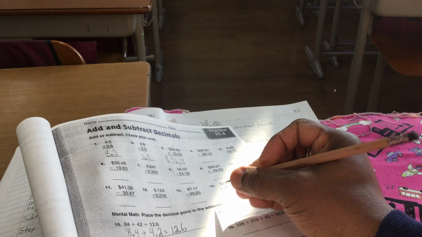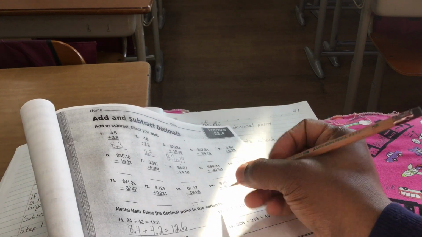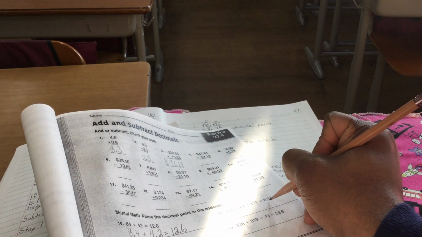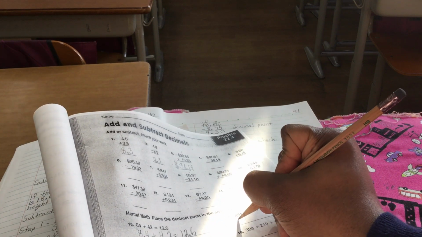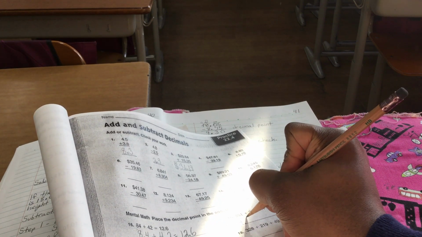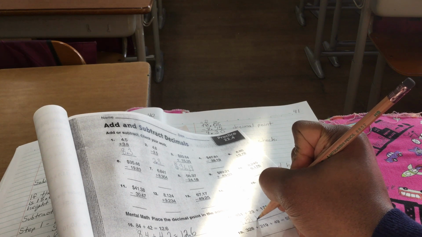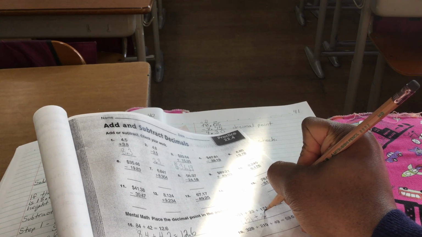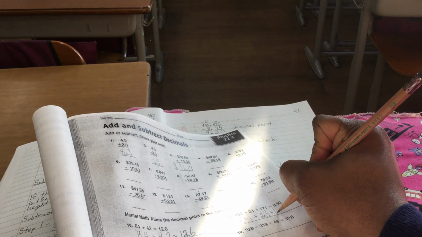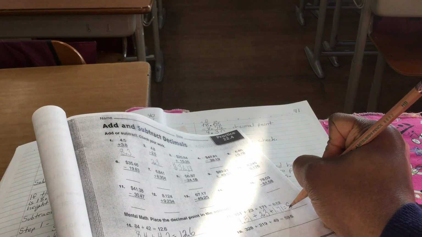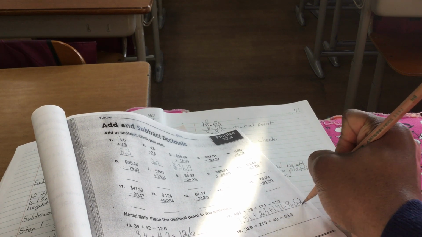We'll do one more. Number 17. This is going to be, the answer is 8.52. Add your decimal points in. 4.51 plus 2.3 plus 1.71. And that gives us 8.52.